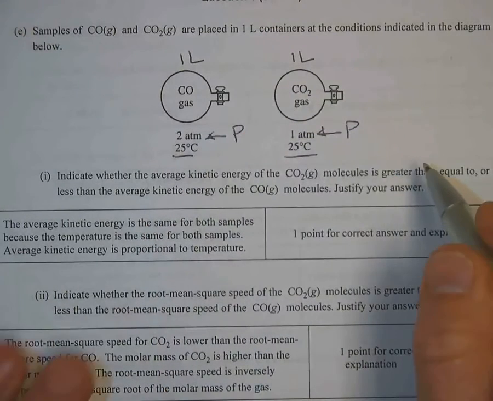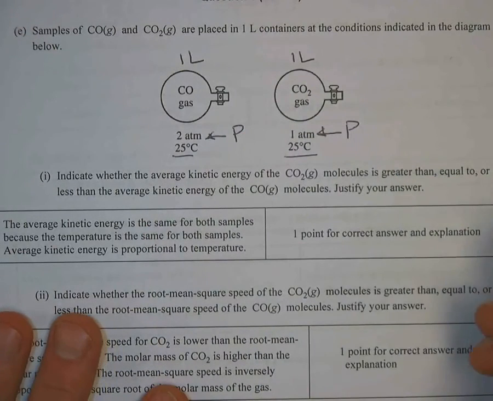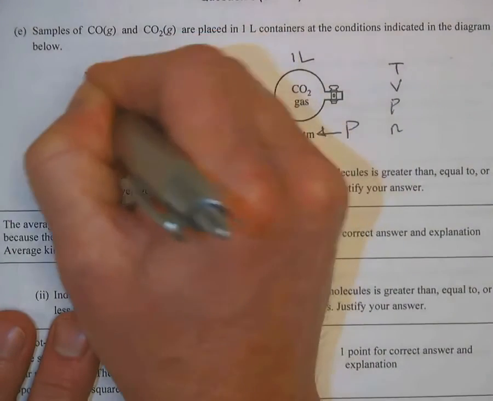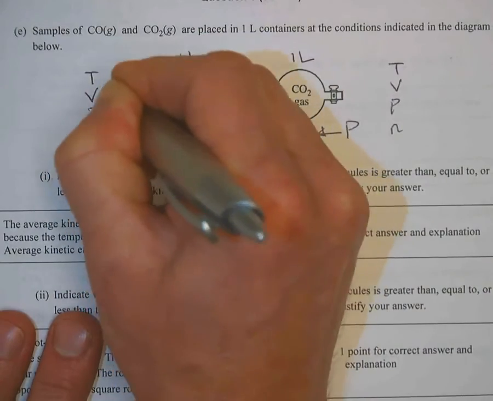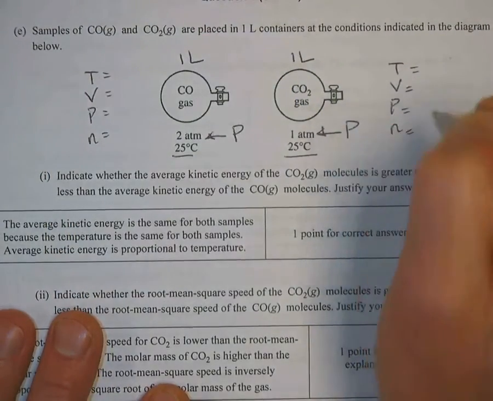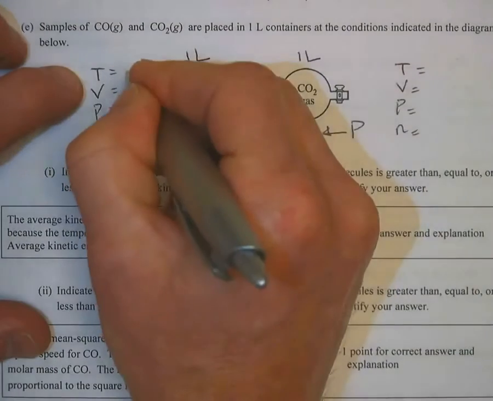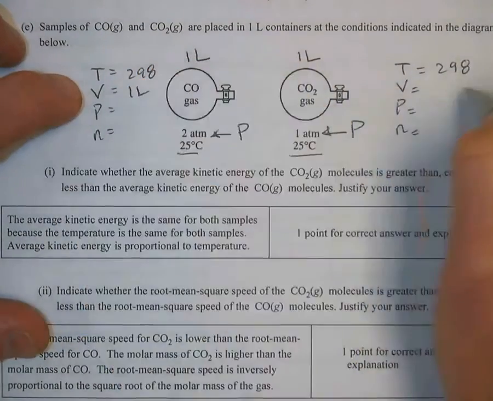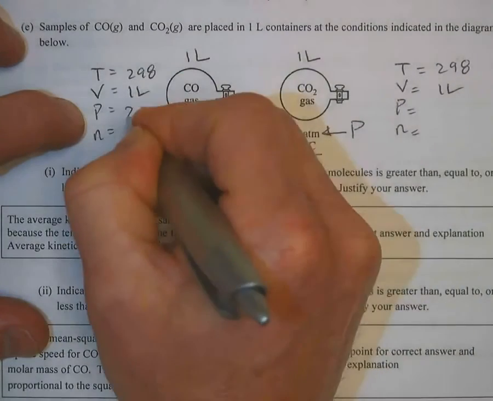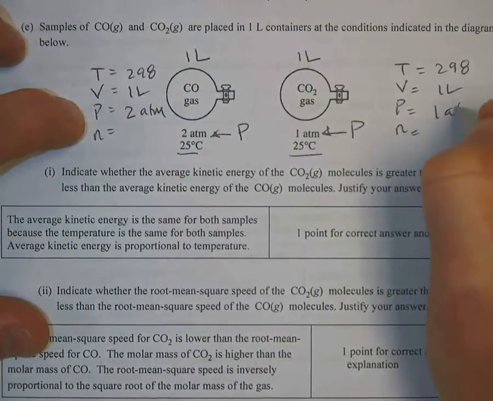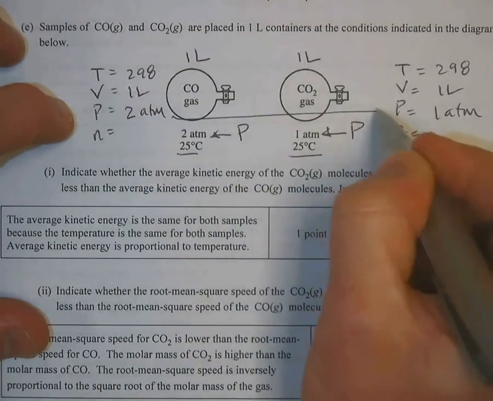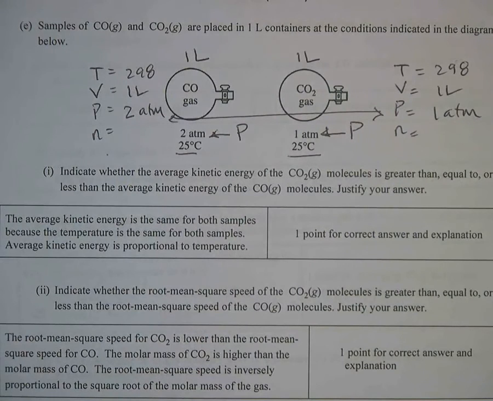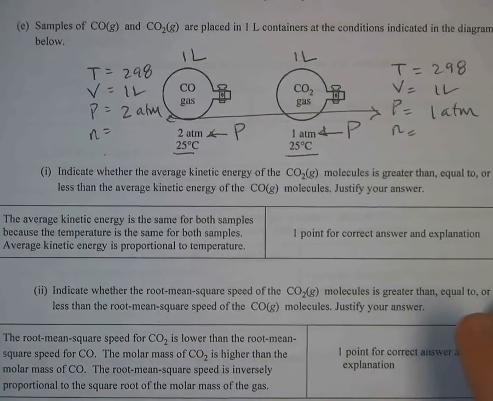And I always think it helps to make a table to organize your data: temperature, volume, pressure, number of moles of gas, especially if they're going to ask you a number of questions about a particular gas. In this case, we know that the temperatures are 25 or 298 for both. The volumes are 1 liter and 1 liter. The pressures right here are 2 atmospheres, and this one's 1 atmosphere. So far the only thing different are the pressures of these gases. And the number of moles, we're not told how much each gas contains, and I'll bet that's going to be one of their questions in a little while.